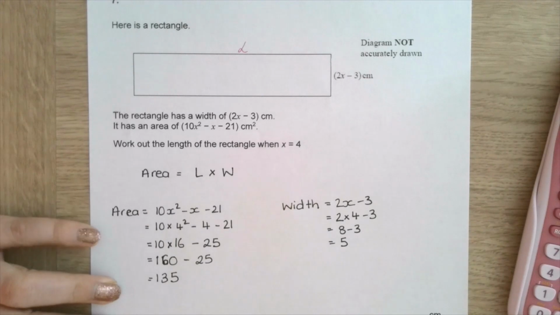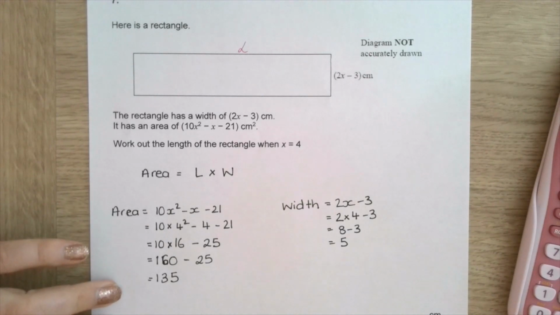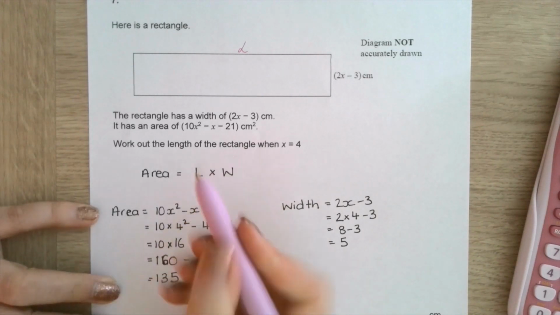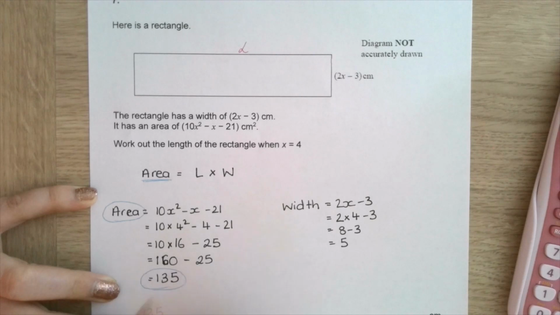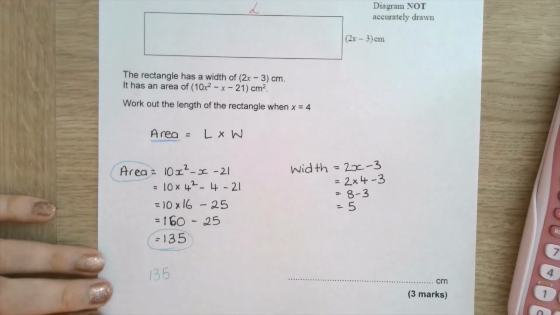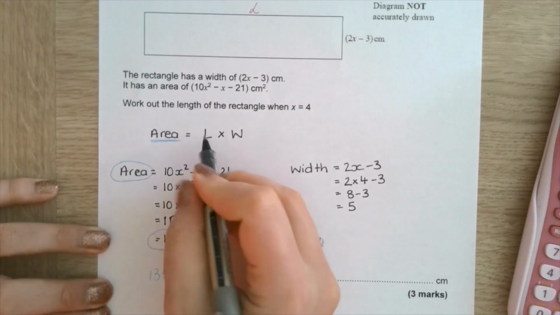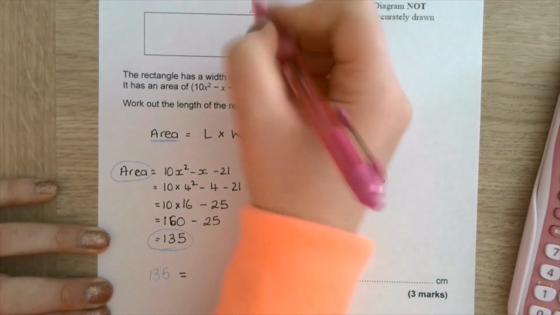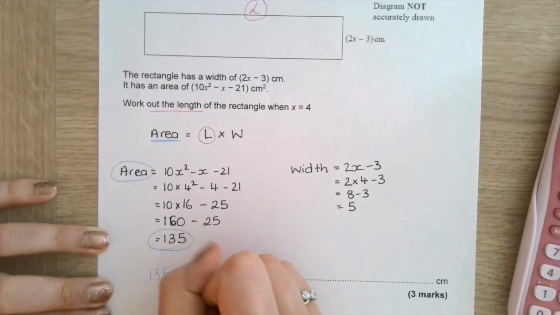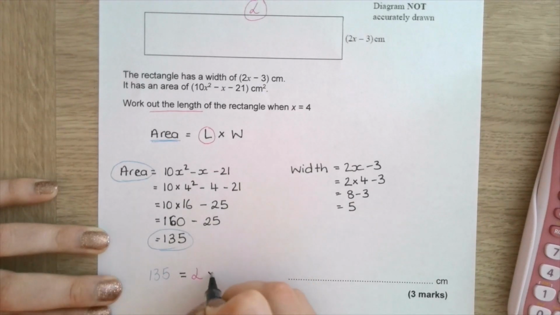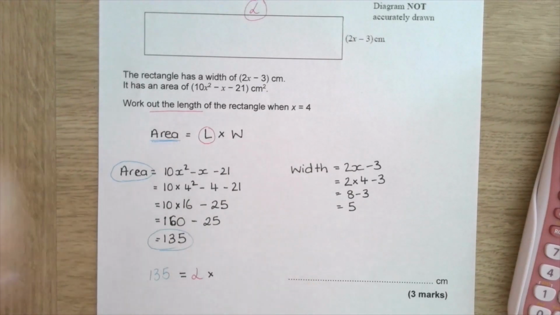So I know that the value for my area, which I will circle in blue for you, 135, is equal to the length here, which is what I'm asked to work out, multiplied by the width.